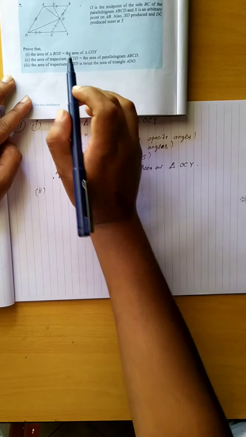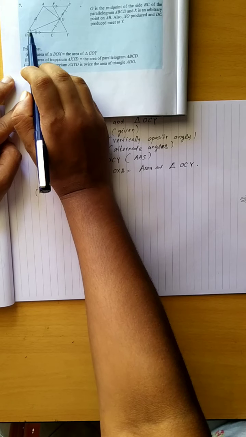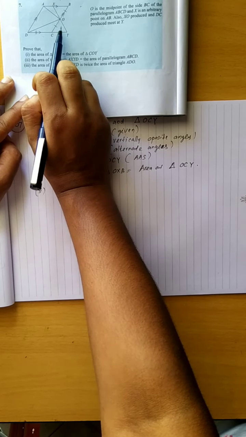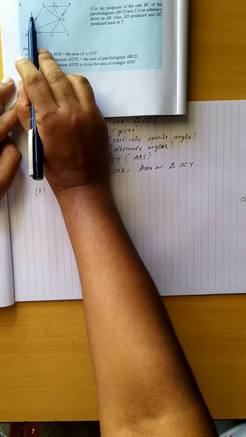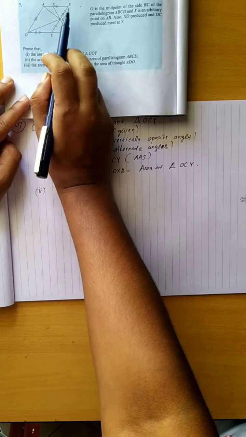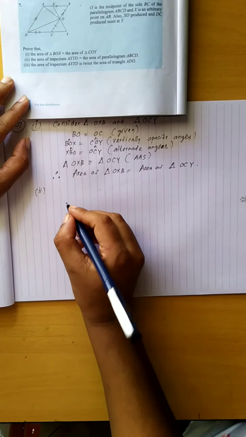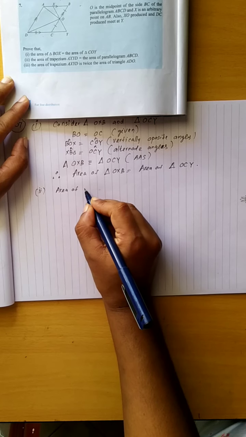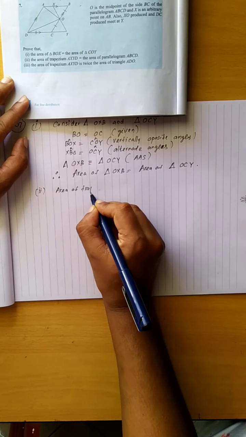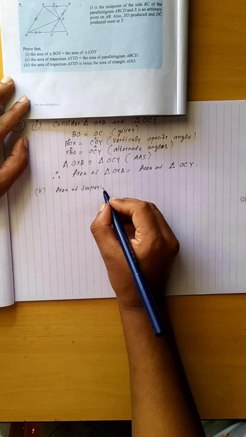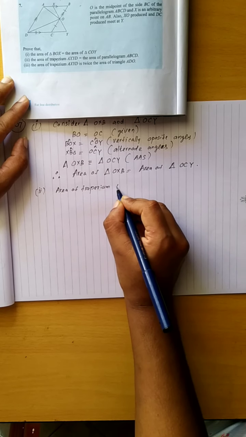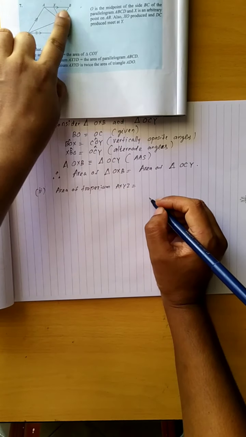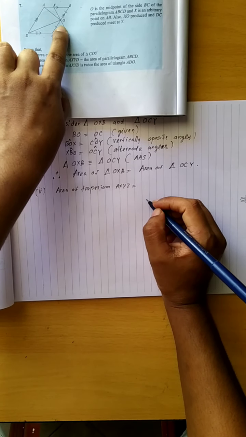You can clearly see AXYD is equal to this one. So you can say the area of trapezium AXYD equals this.